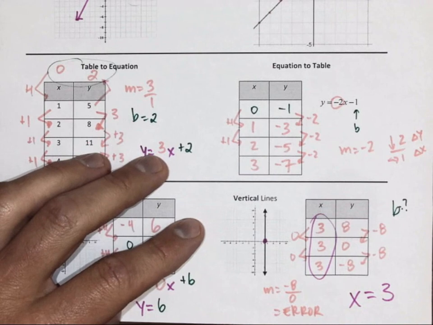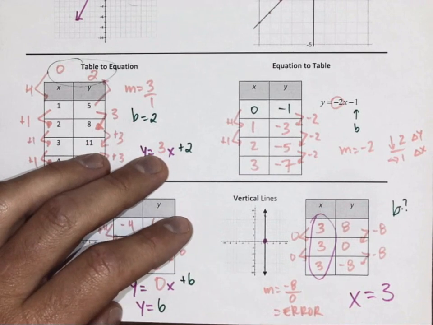Whoa. And that's how you math. All right, let's start with the fun stuff.